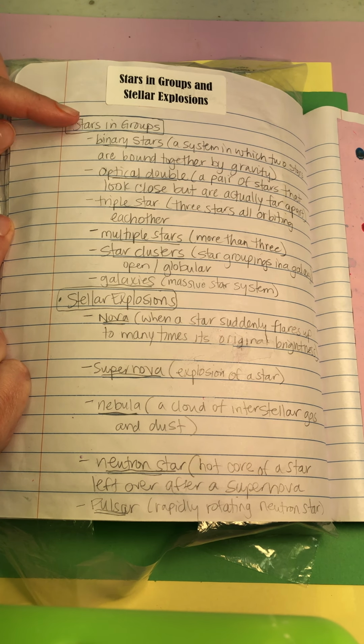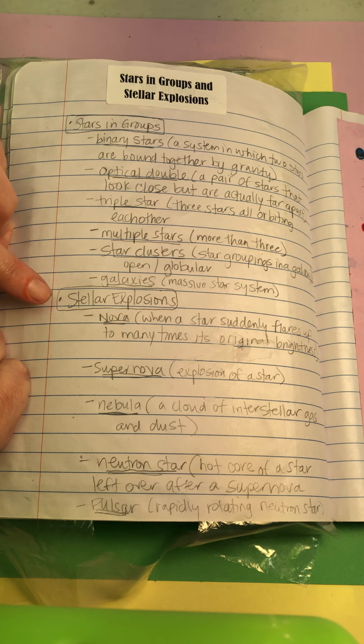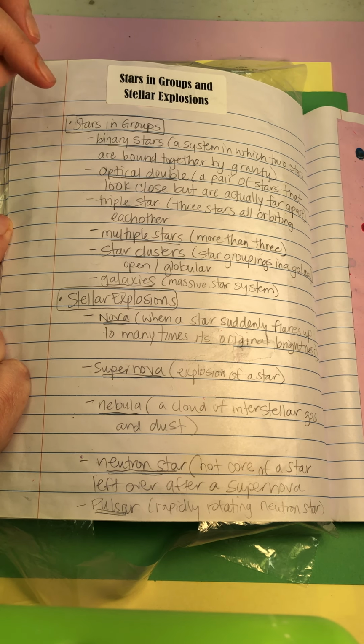So stars and groups. Let's look at that first. We'll look at stars and the groups that they make, and then the stellar explosions.